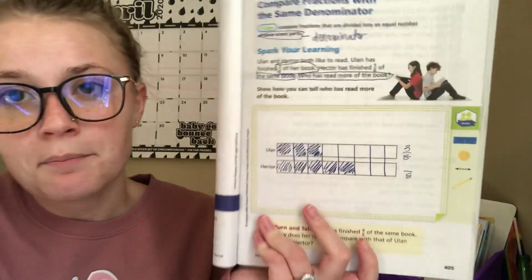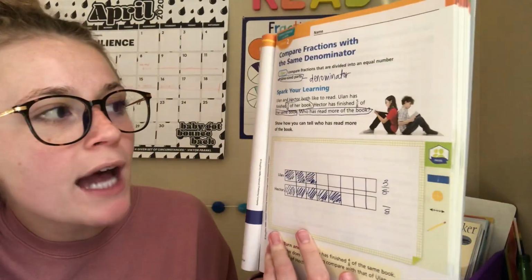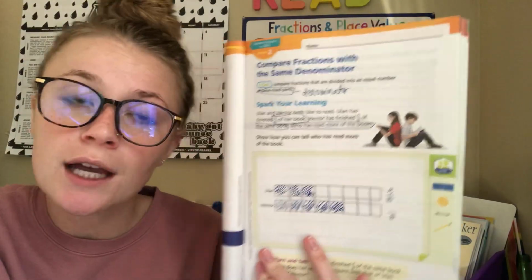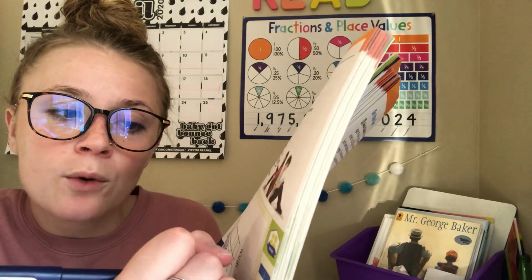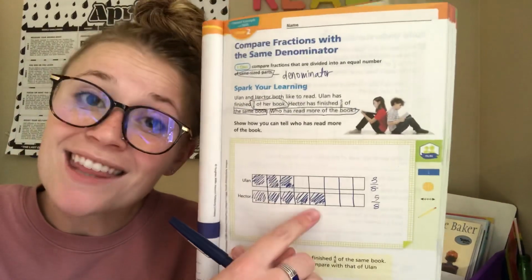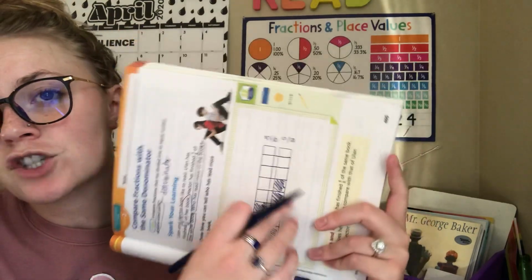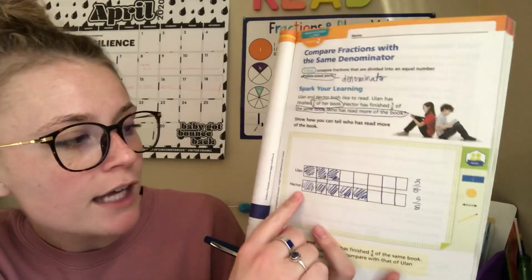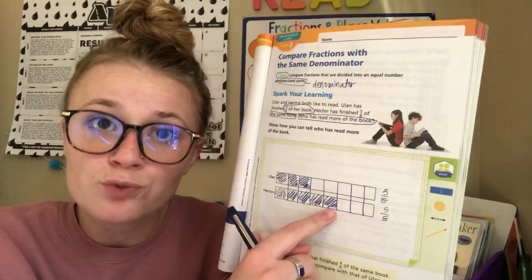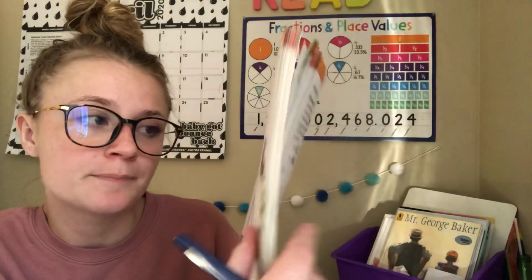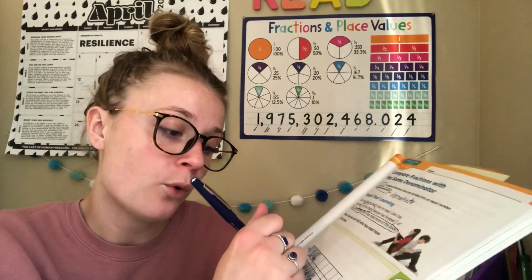So now I have drawn my visual model, and it says, who has read more of the book? Well, to answer that question, I need to look and see who has more eighths filled out in their bar model. So if this was like a goal sheet or something, where they're trying to keep track of how many pages they've read, we can see that Hector's covers more space. So we can say that Hector has read more pages. He has read more of the book.